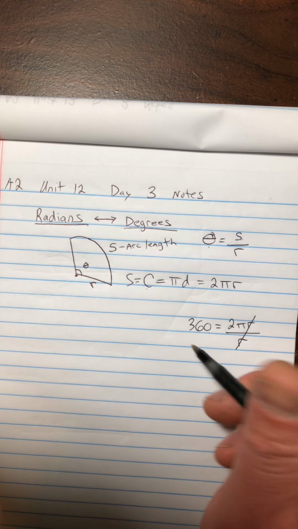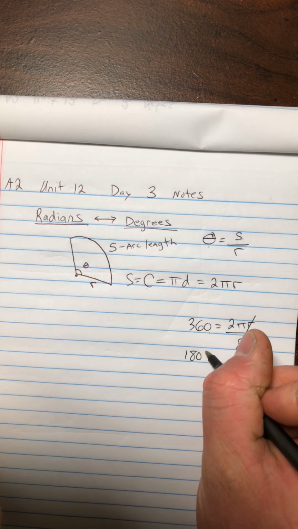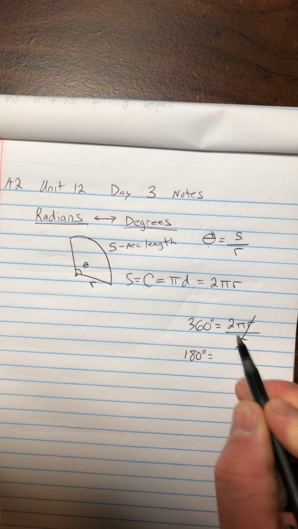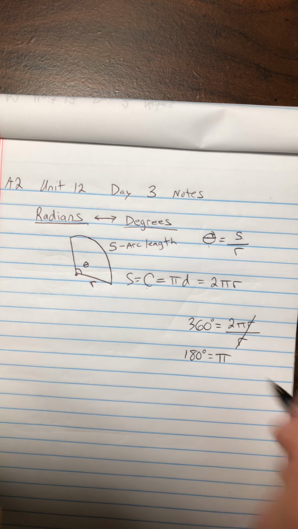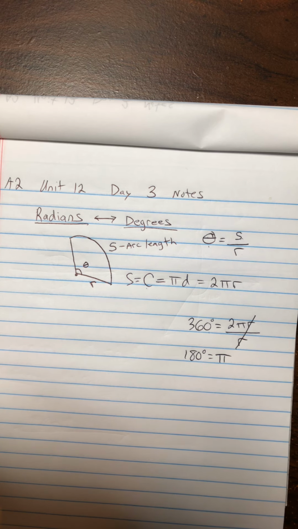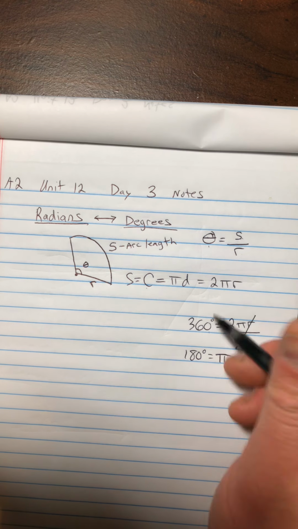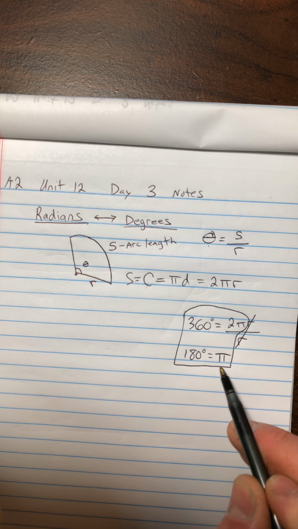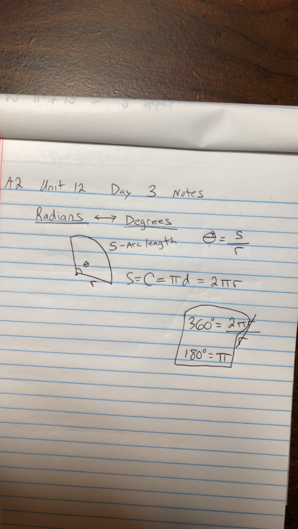So let's cut them in half. What's 180 degrees? Well, that's half of 360. So what's half of 2 pi? That's just pi. There's a bunch of them in your notes, but those are the main two to know. 180 degrees is pi. There's a bunch of conversions, but there's a few shortcuts as well.